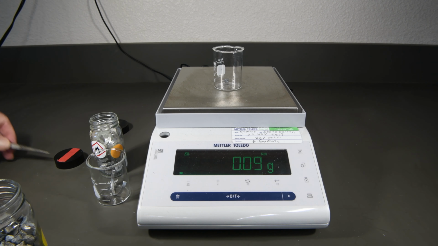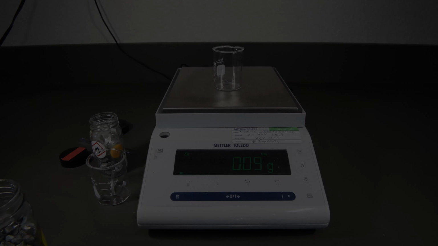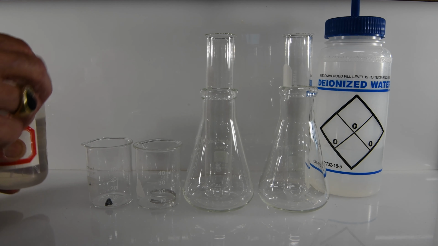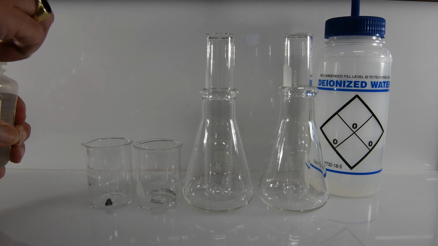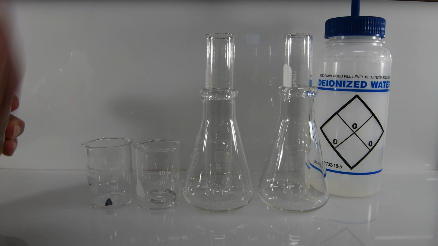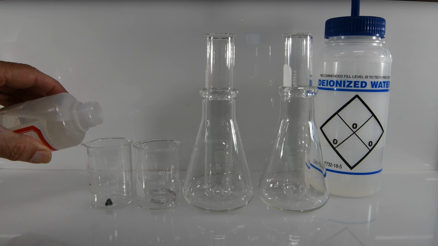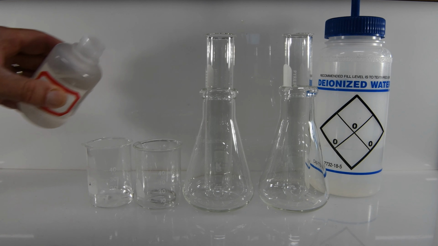And that looks pretty close. So we should be good to go. For the first part of the experiment, we're going to add about 10 milliliters of our dilute hydrochloric acid to each of our two beakers, the one with the calcium and the one with the magnesium. It doesn't have to be exactly 10, so we'll do it approximately.